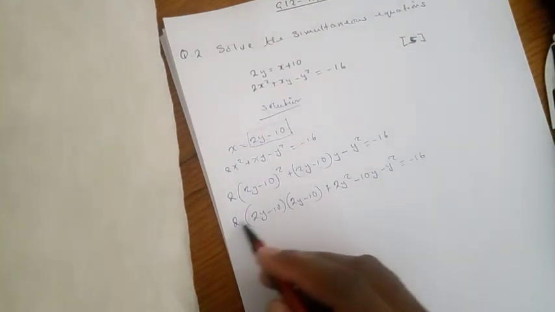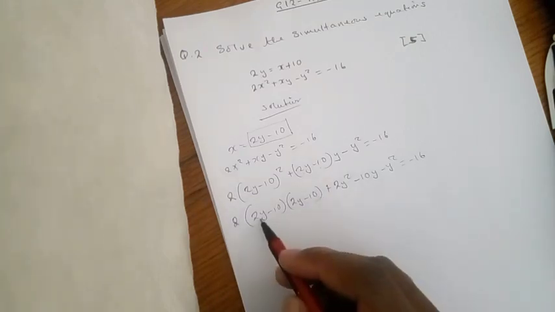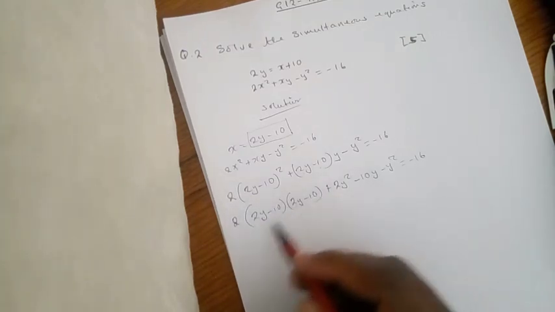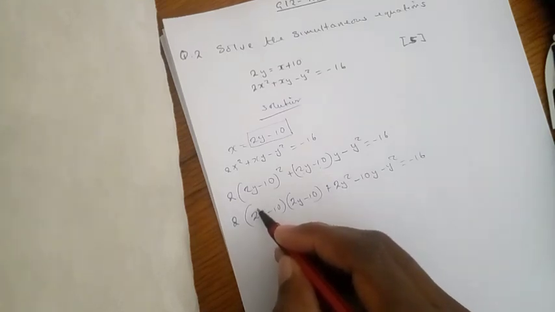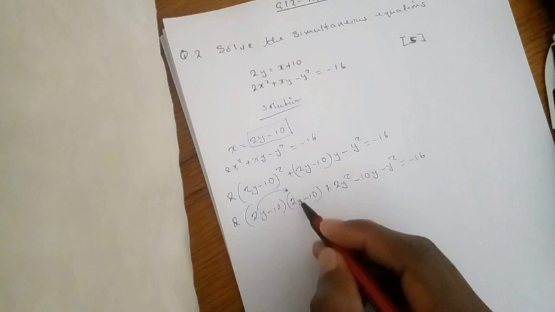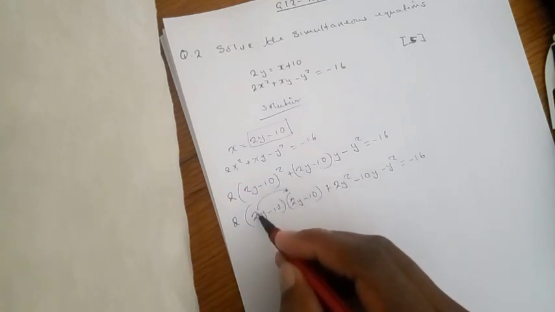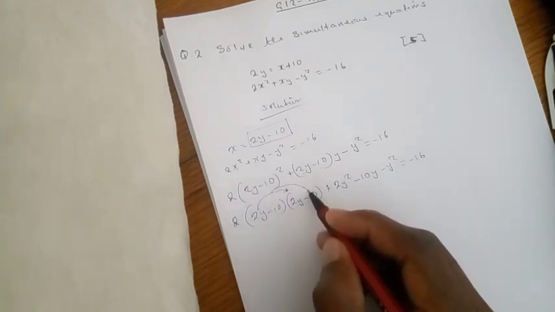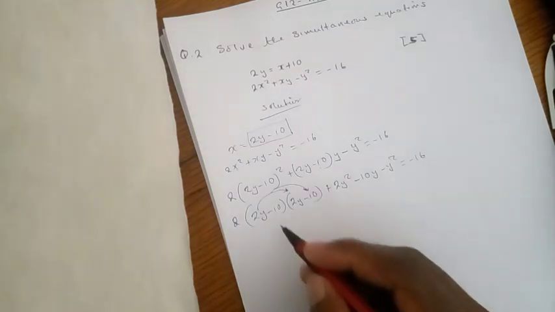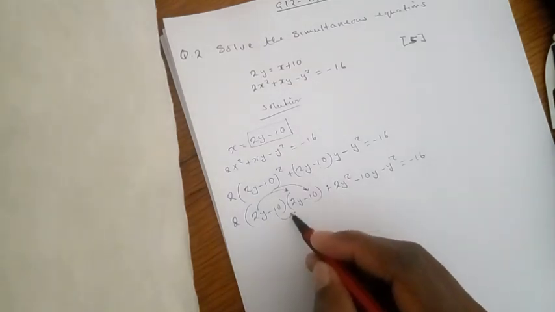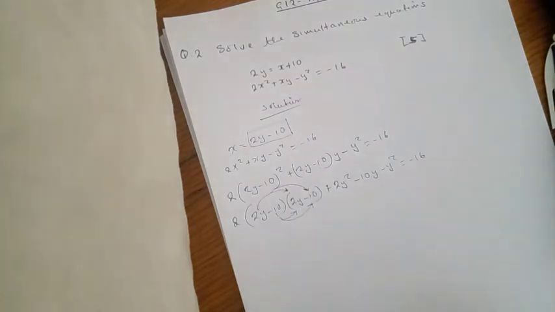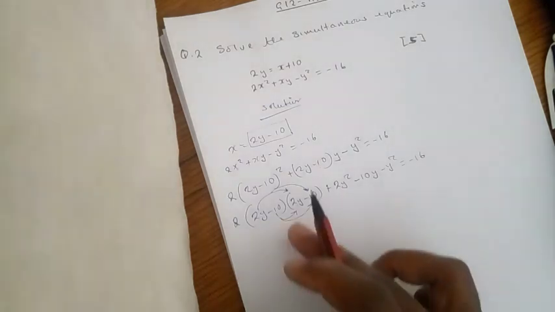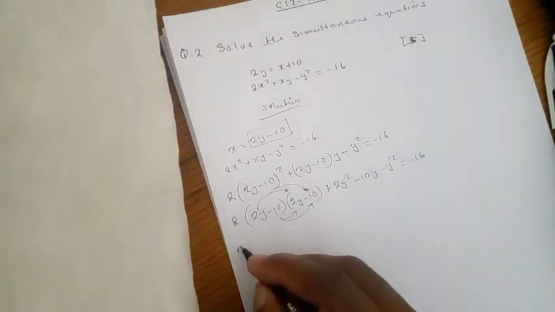Once you reach this stage, don't multiply these two with everything, no, but go ahead and simplify the brackets first. This simply means this positive 2y will multiply with 2y there, and again the same 2y will also multiply with this negative 10. Again here simply means negative 10 will multiply with positive 2y, and again it will multiply with negative 10. It means that I've expanded. Remember, expansion is all what we are doing here. So let's go ahead and expand.